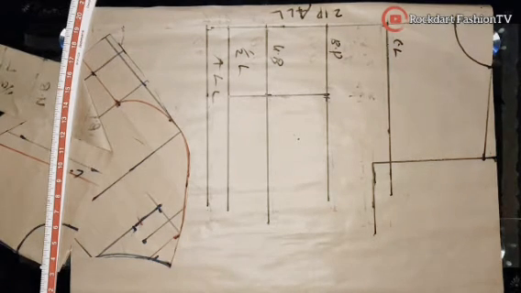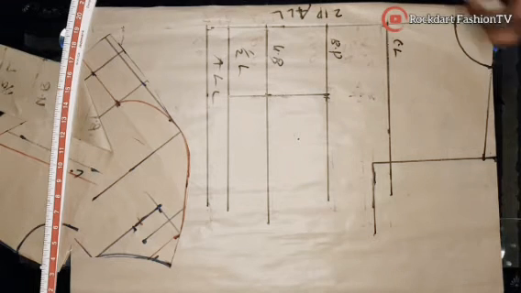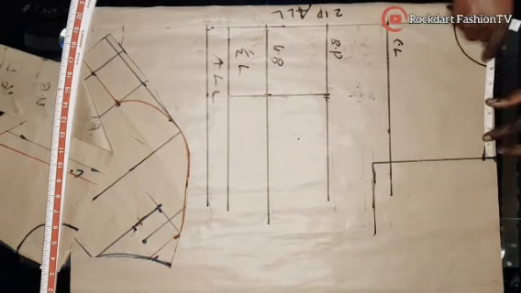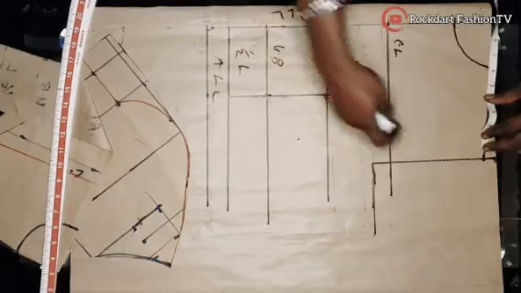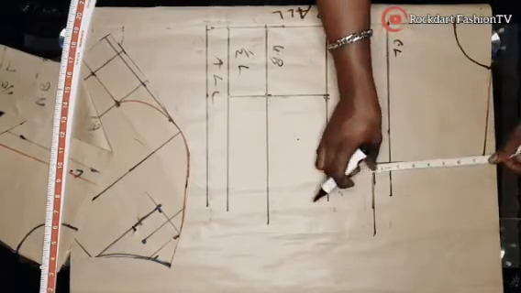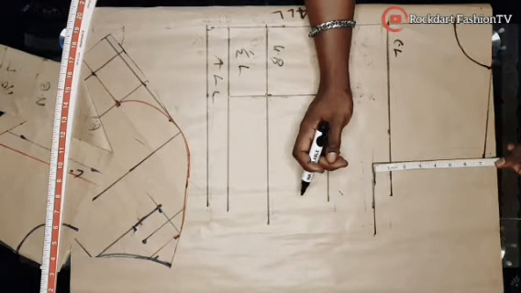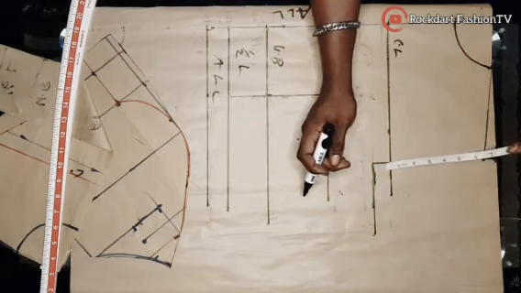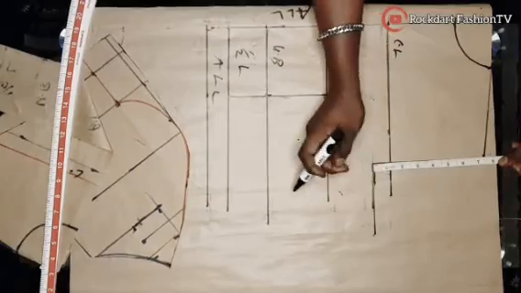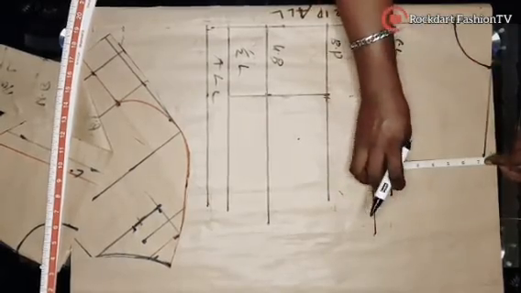So after doing this, if I like, I can make my armhole come this way. So this is a princess dart. Divide into 2.